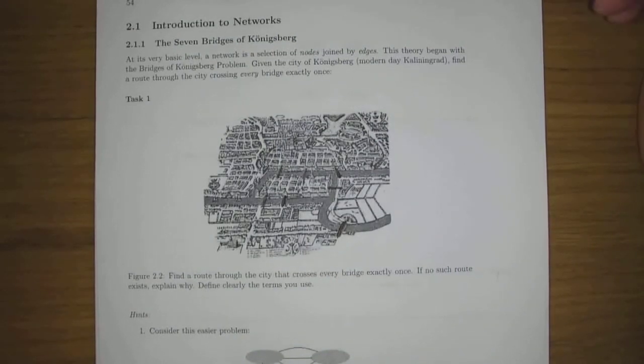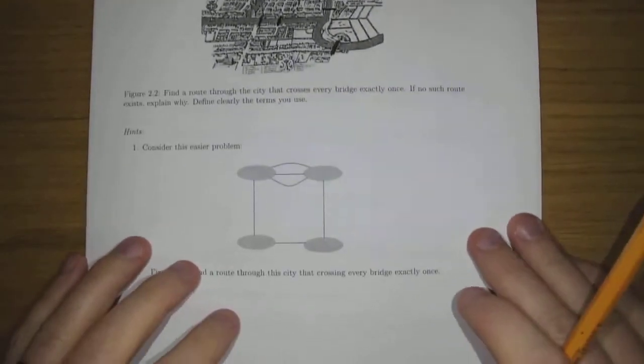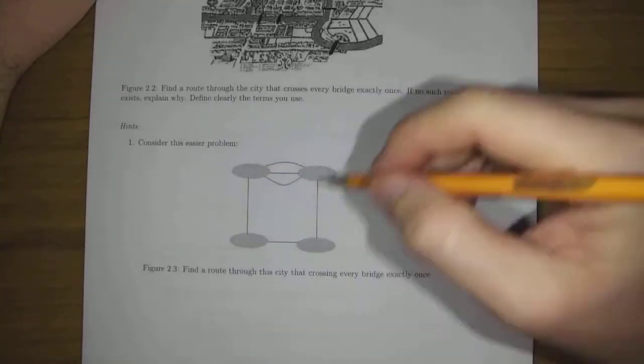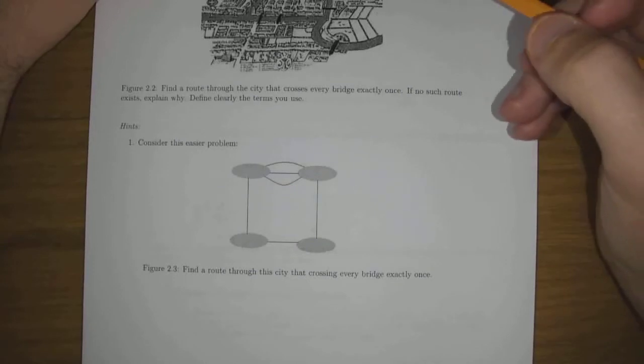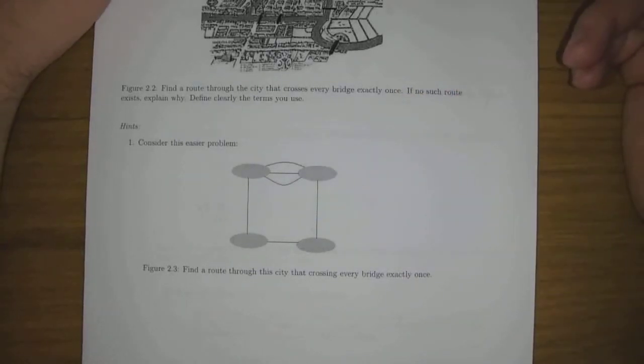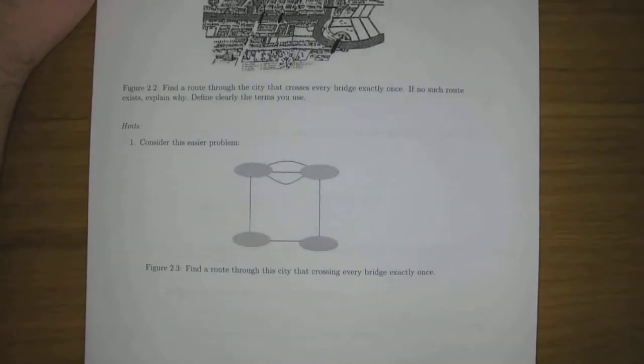Okay, now that we're back, maybe we'll go through the hints. The easier problem would be to replace the islands and the bridges using these nodes. Are we sure that these are the same thing? Perhaps not. I don't think these are the same picture. Oh no, this is an easier problem. Okay, so this is an easier problem.